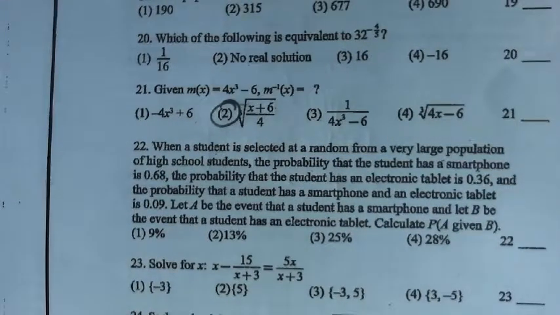When a student is selected at random from a very large population of high school students, the probability that the student has a smartphone is 0.68. The probability that a student has a tablet is 0.36, and the probability that a student has a smartphone and an electronic tablet is 0.09. Let A be the event that the student has a smartphone, and let B be the event that the student has an electronic tablet. Calculate P, probability of A given B.